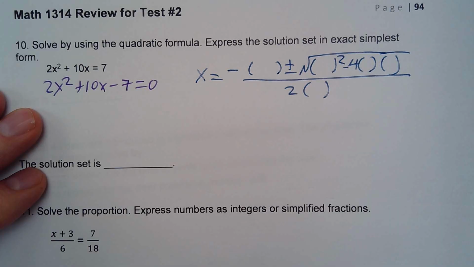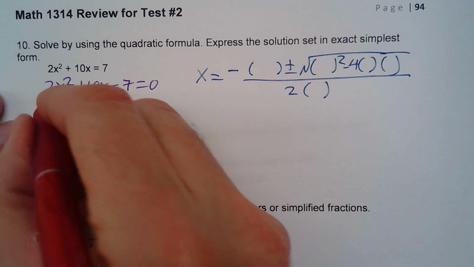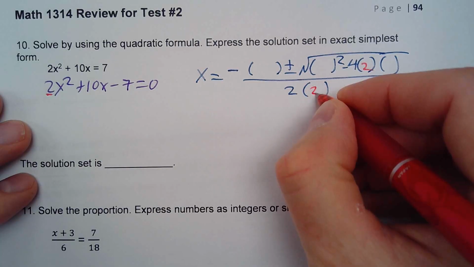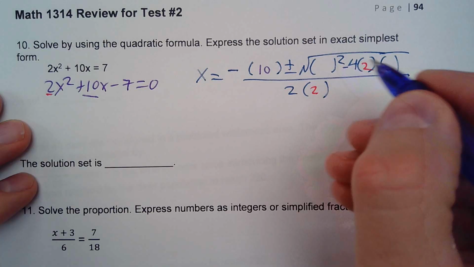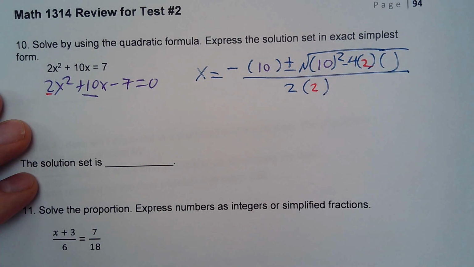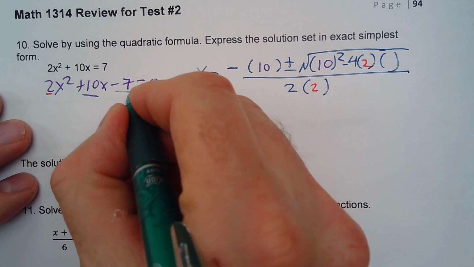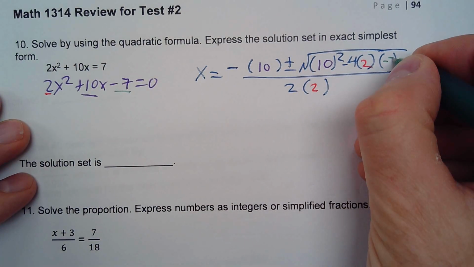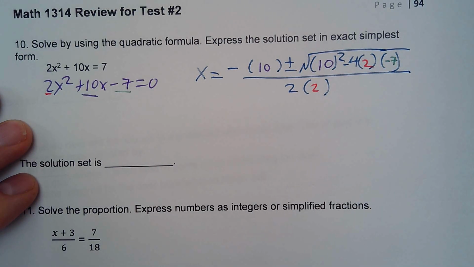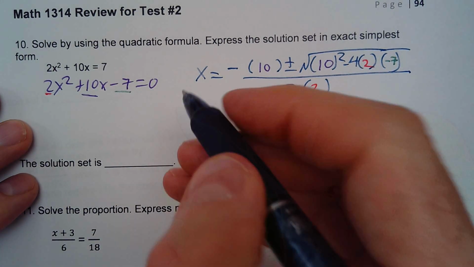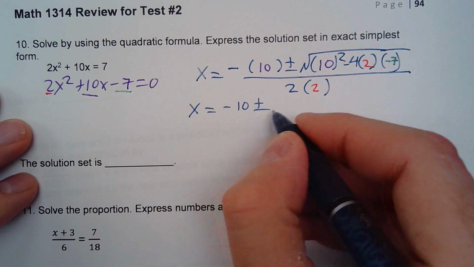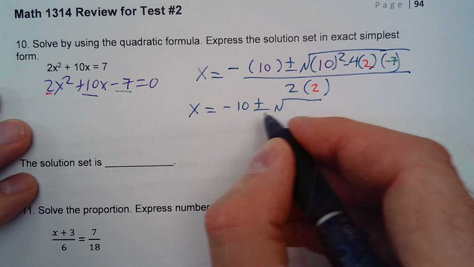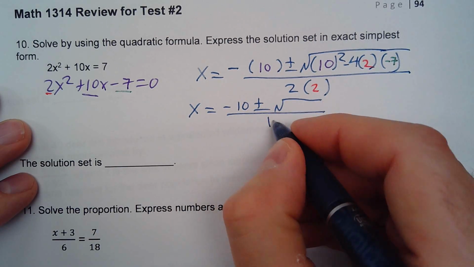So let's see, this time my a is 2. My b here is 10. And my c here is negative 7. And let's see if we can work on cleaning this up. This would be negative 10 plus or minus, we'll get that square root in just a second. 2 times 2 is 4.